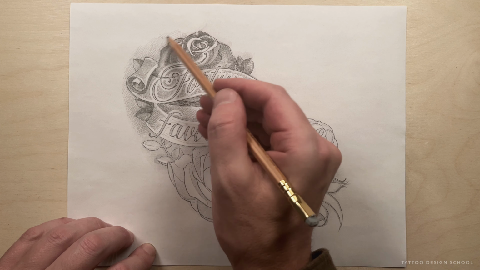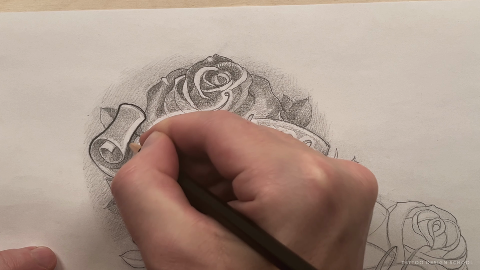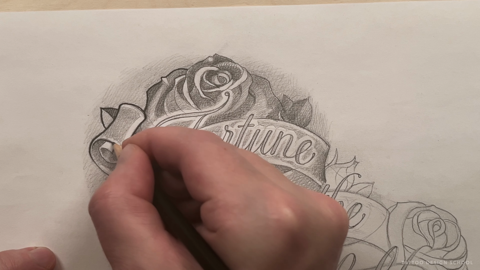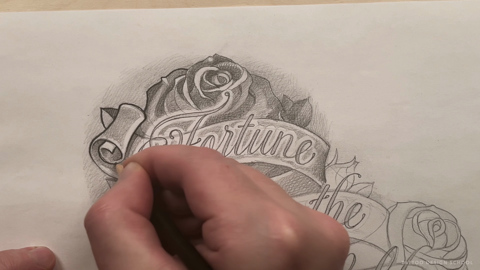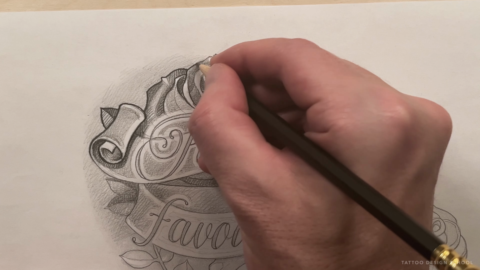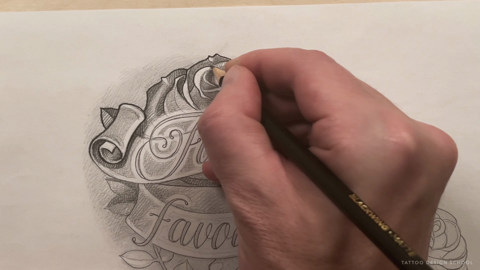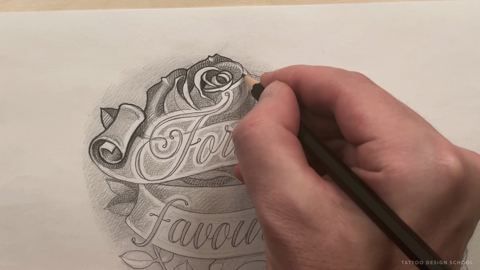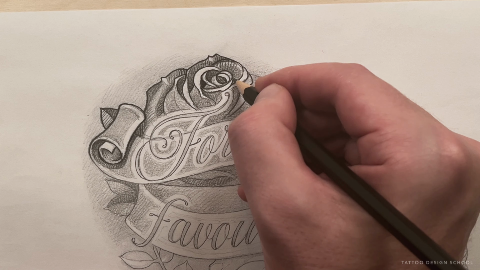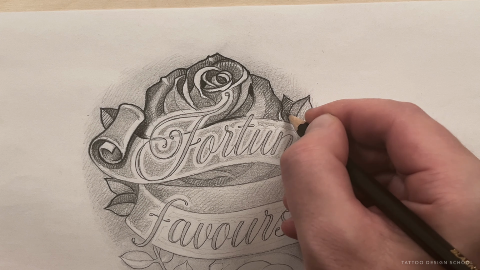Next, I go in with my softest and darkest pencil. I use this one half the time as a liner and half the time as a shader. It's really versatile. I used to do most of my line work with pen and ink, but with a really dark pencil, I can just do a lot more with that one tool. Plus, if you don't like any of your pencil line work, you can always erase it, which is a little harder to do with pens.